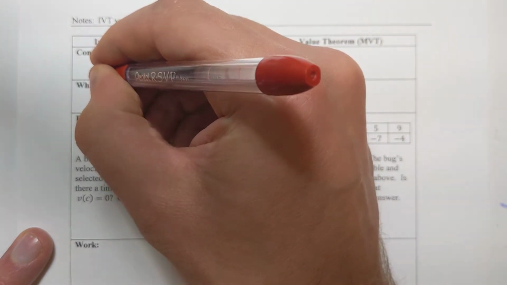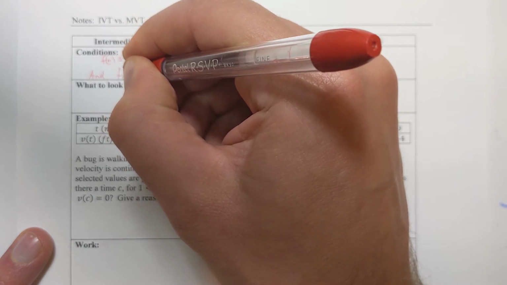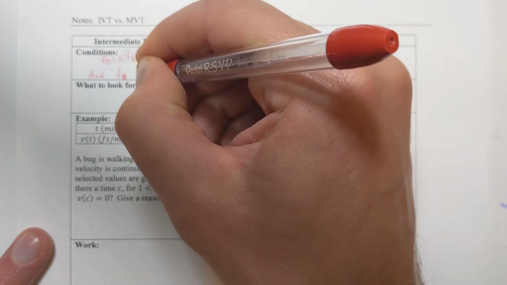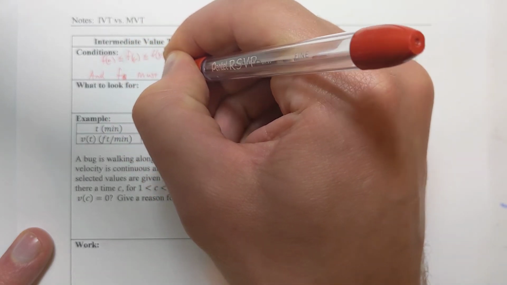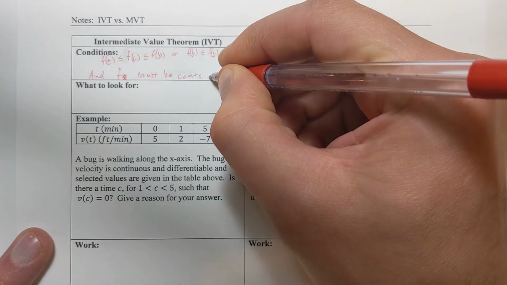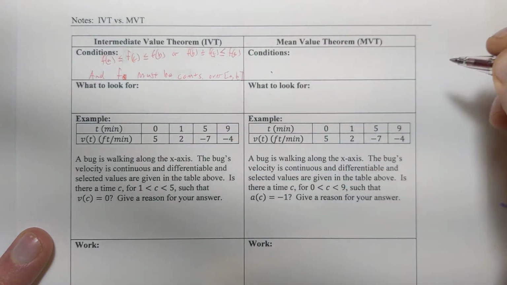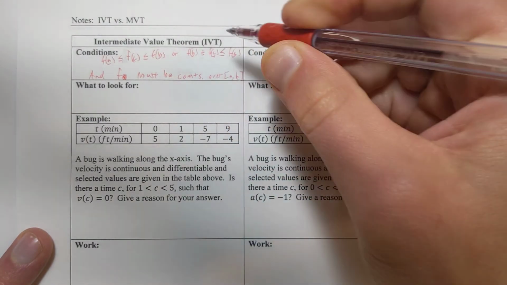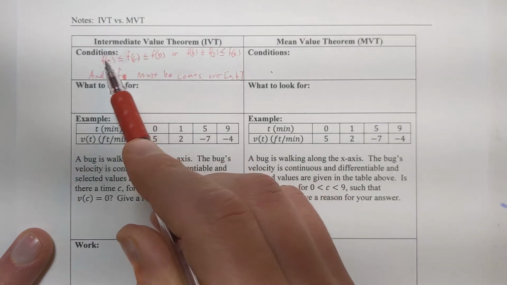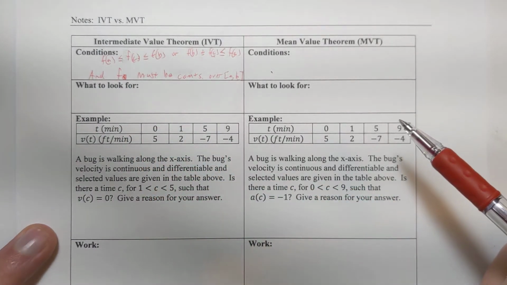And f of x, f must be continuous over the closed interval. So those are the two big conditions. Whatever number we're looking for, it's got to be between those two, and f must be continuous over it.